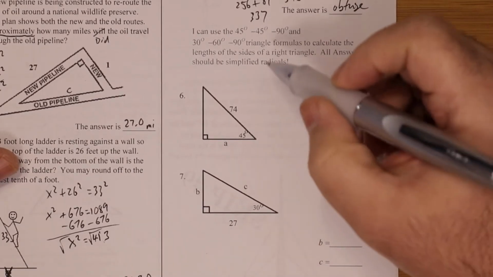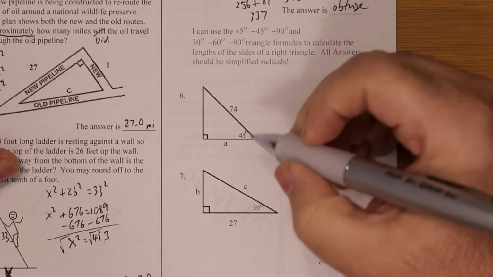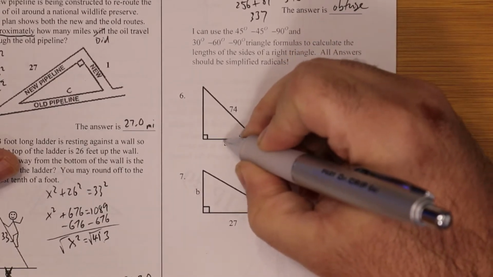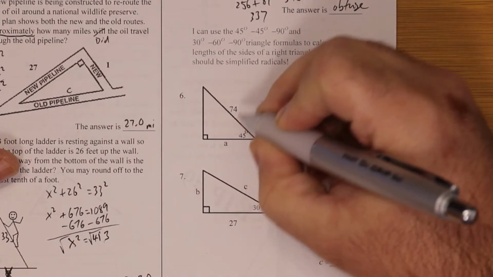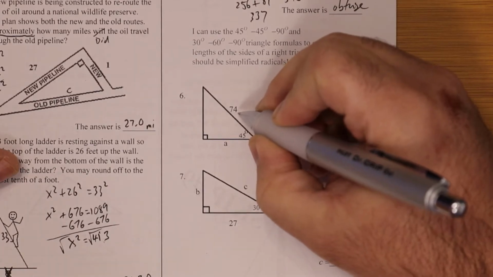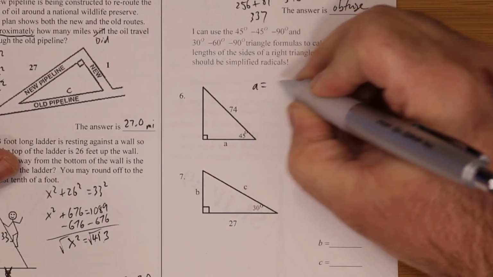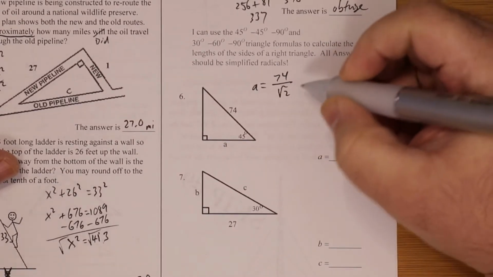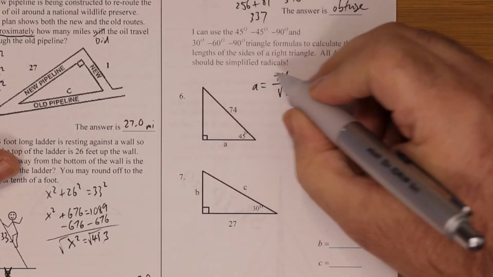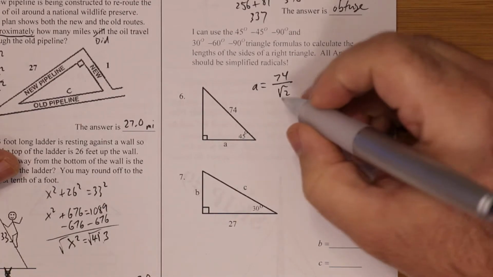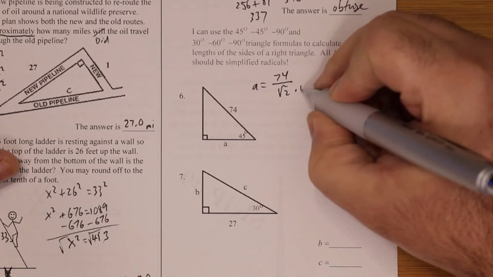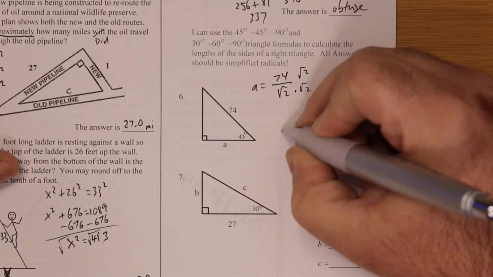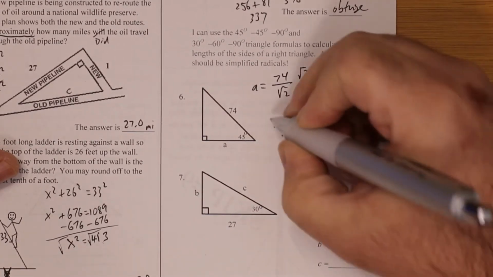Next one, you're supposed to be using the special right triangle rules. And if this is supposed to be a times the square root of 2, we're going in reverse. So in order to find a, we're going to divide by the square root of 2. And it says you need to leave the answer in a simplified radical. You can't leave square roots in the bottom. So multiply by the square root of 2 so you have a couple of them so it can come out of that square root.